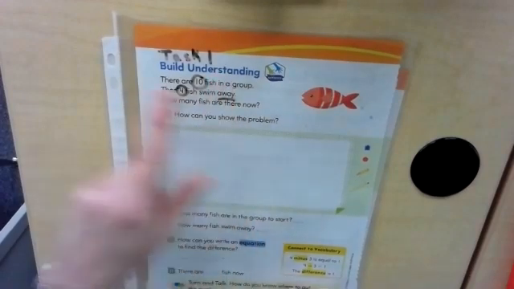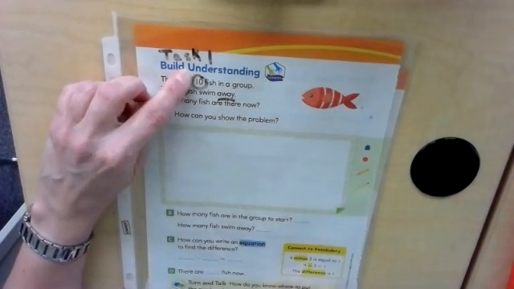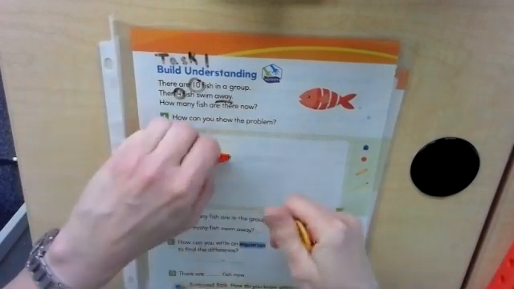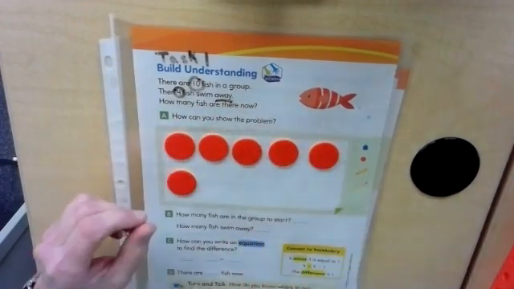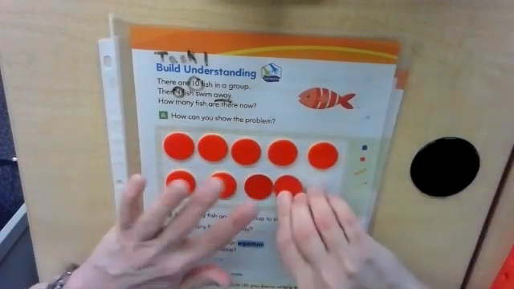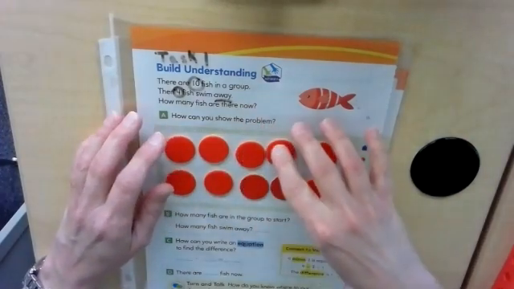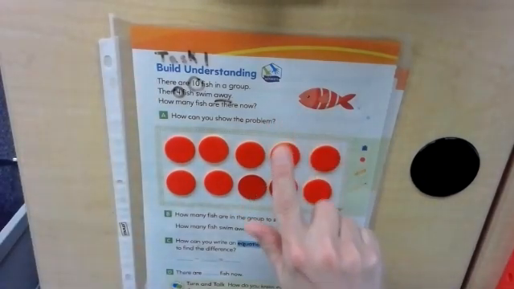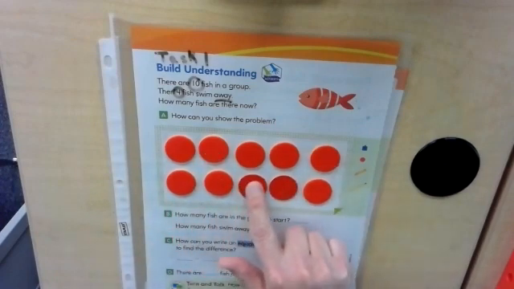When you do subtraction, you always want to figure out what the big number is to start with. That big number in this one is a 10. So I'm going to use 10 counters. 4, 5, 6, 7, 8, 9, and 10. If you had a 10 frame available, that would be easy for this one since it is a set of 10. So there's 10 fish in the group. 1, 2, 3, 4, 5, 6, 7, 8, 9, 10.